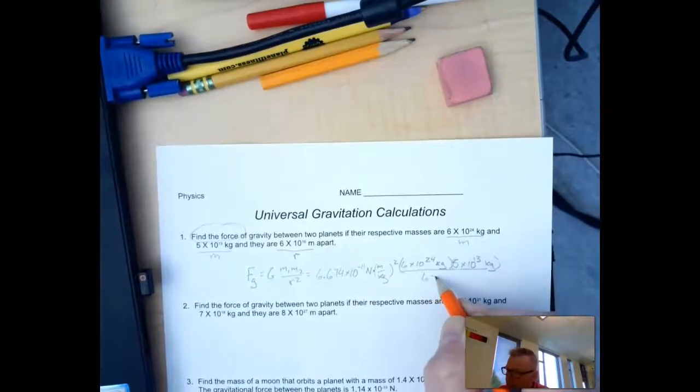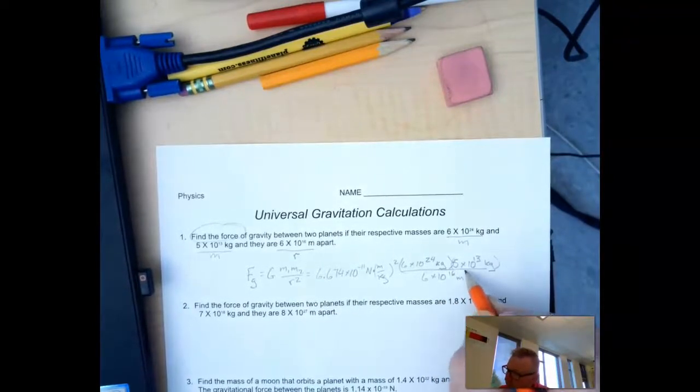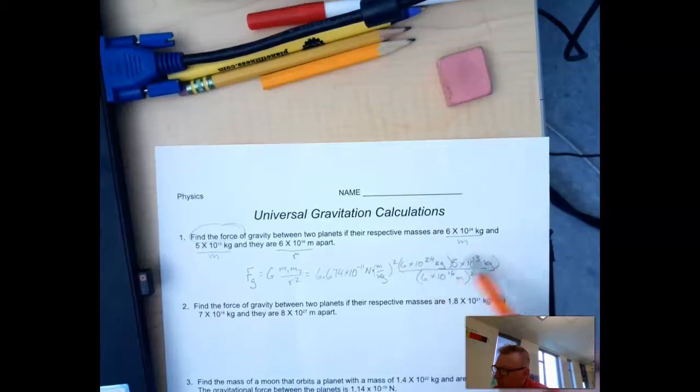And distance apart, 6 times 10 to the 16th meters, right? And that's important right there. One of the things that will get you in trouble in this particular worksheet is arithmetic. You'll drop some of your exponents, you'll forget to square this, and you'll get a very large number or a very small number. But when I do the units, meters squared cancels with meters squared, kilograms squared cancels with kilograms squared, and I'm left with just newtons, which are the units of force. All it is now is arithmetic.